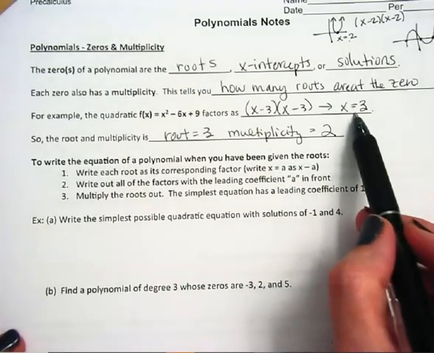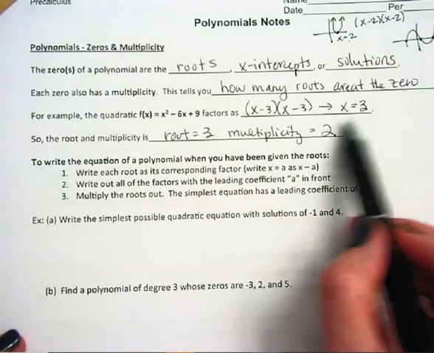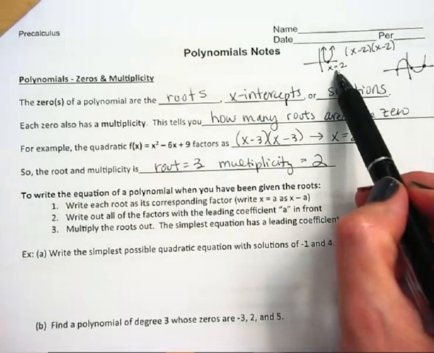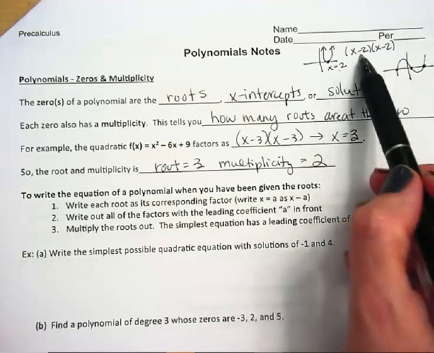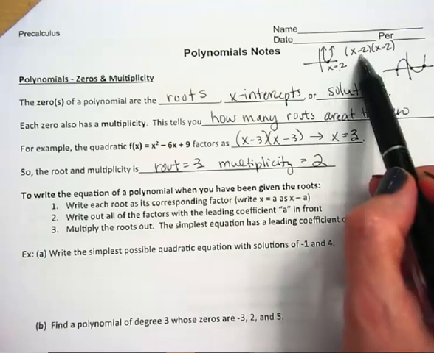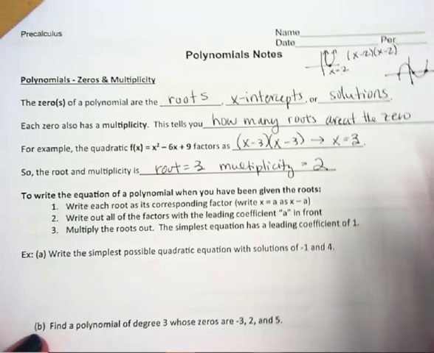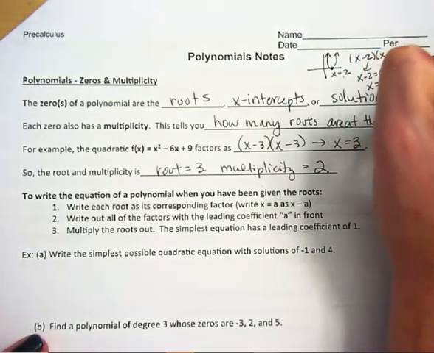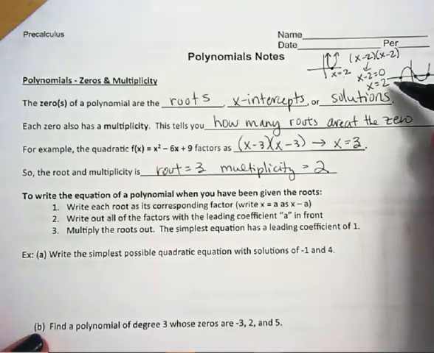Just like this was a 0 right here, x equals 3, that comes from the factored form x minus 3. Or here, x equals 2 was the 0, x minus 2 was the factor that gave us that 0. Because remember, in factored form, we set that equal to 0 and solve it. That's our zero product property.